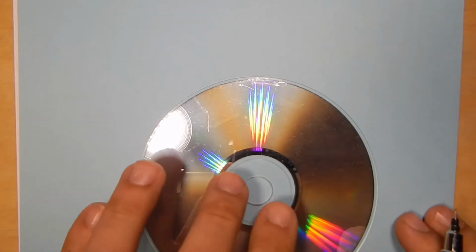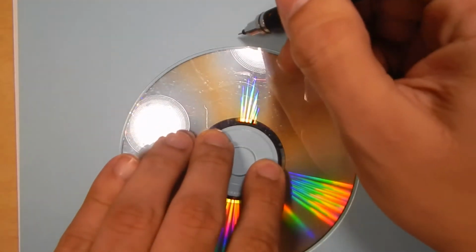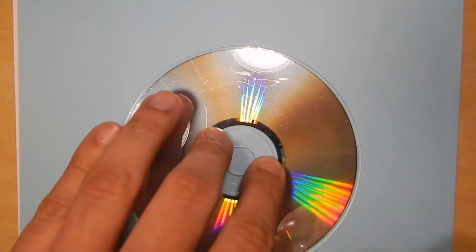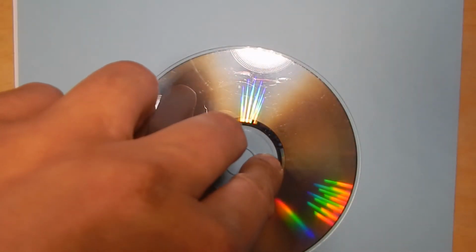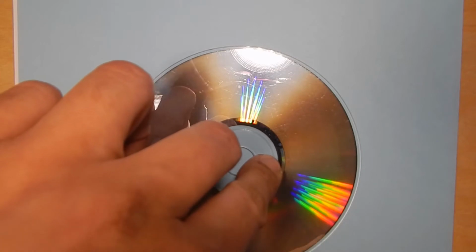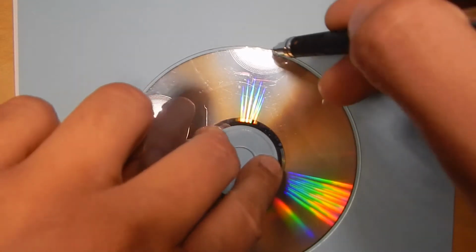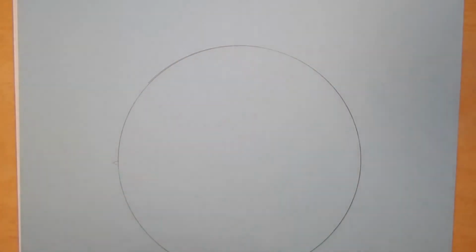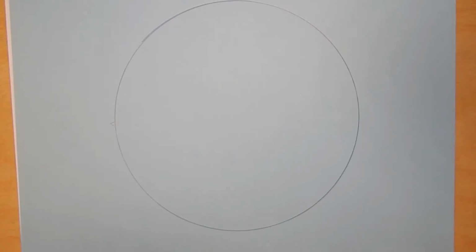So let's go ahead and trace this first. We can kind of estimate where centers of circles are, but when you do a construction, you can actually find the center, and that's what we want. So we have a circle. Now this process is actually pretty easy.